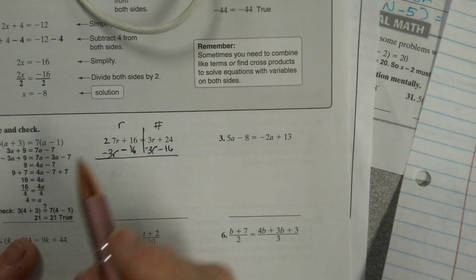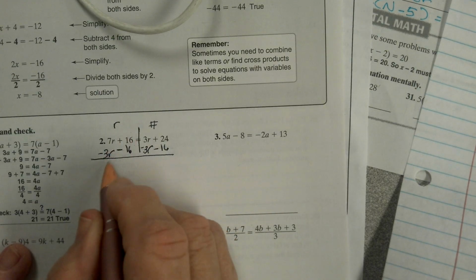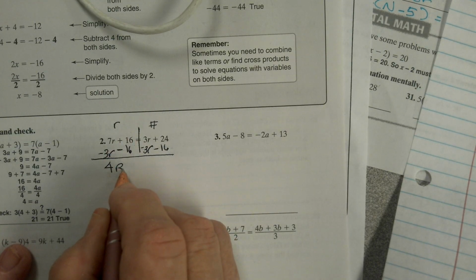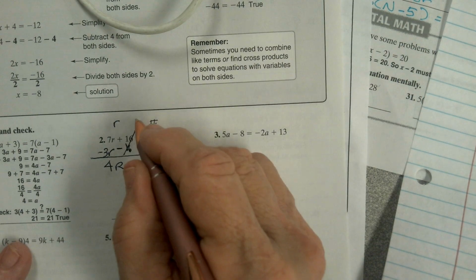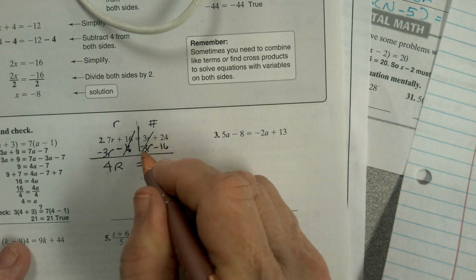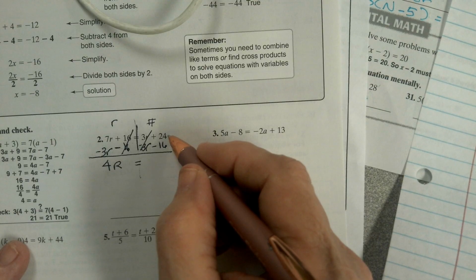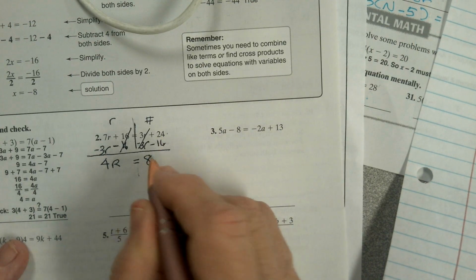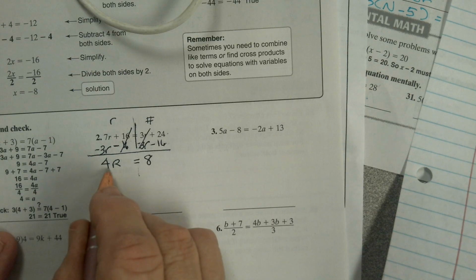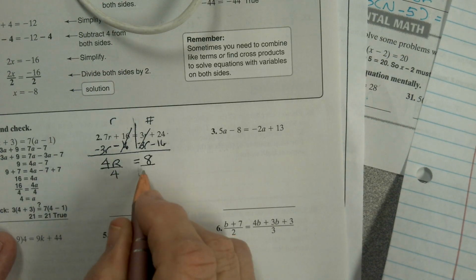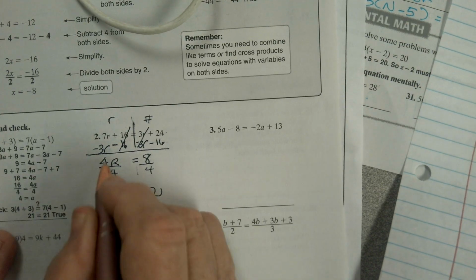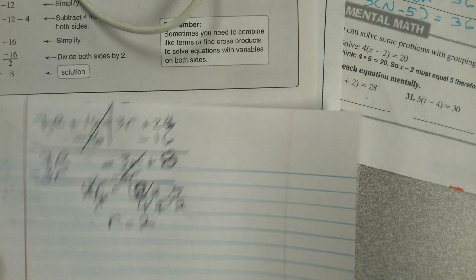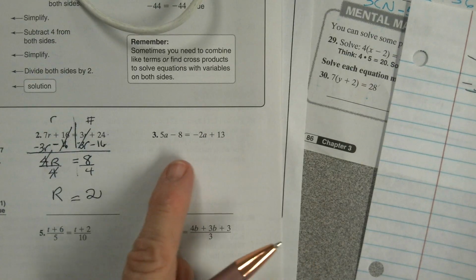So let's see what happens. 7R minus 3R is what? 4R. Positive 16 minus 16 crosses off. Put your equal sign straight down. 3R minus 3R cancels off. 24 minus 16 is 8. And then what do we still have to do? Divide by 4. And our answer is what? R is equal to 2. So you decide if you want to do it in 2 steps. I prefer 1 step. So let's do it on this one.